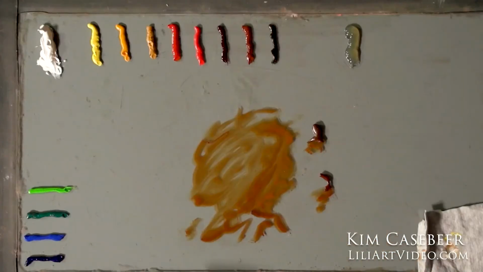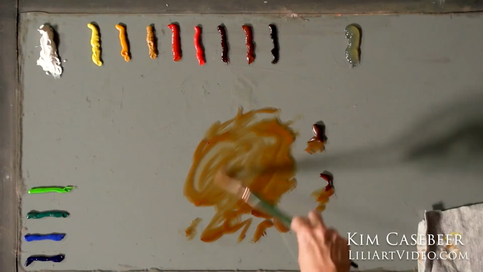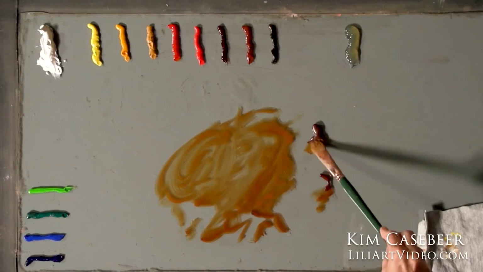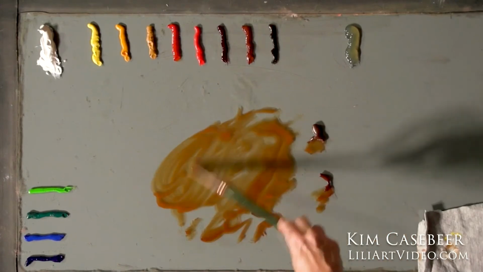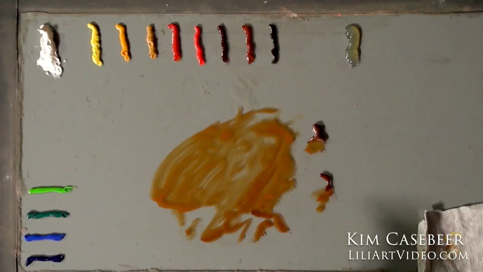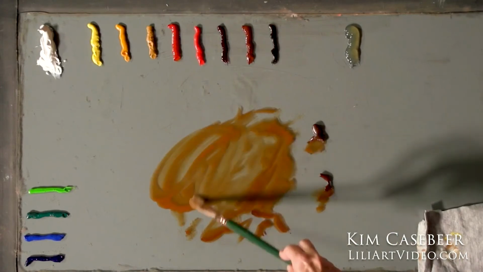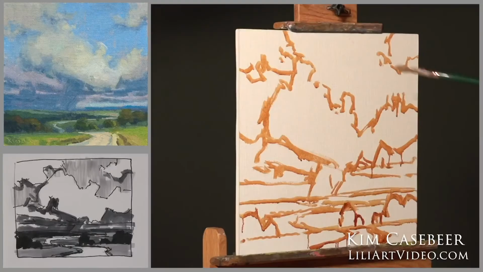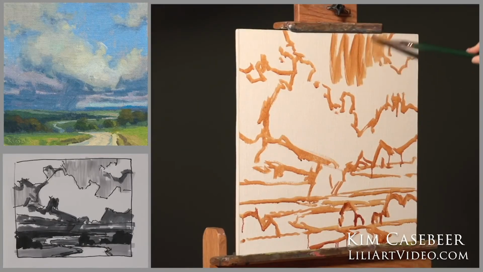So I will start out with the lighter value, the transparent earth orange. This is the one I've been drawing with, and get it nice and thin. And this is going to get drippy, and that's why I have a rag here so that I can wipe it off if I need to.